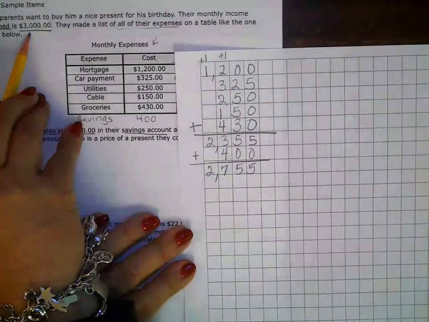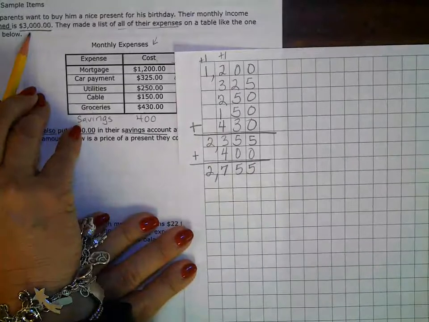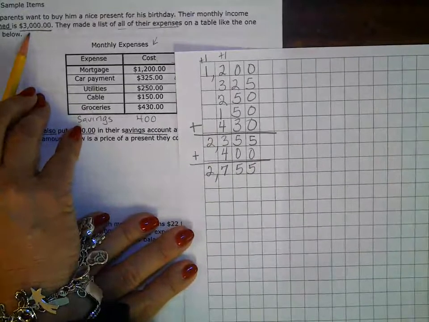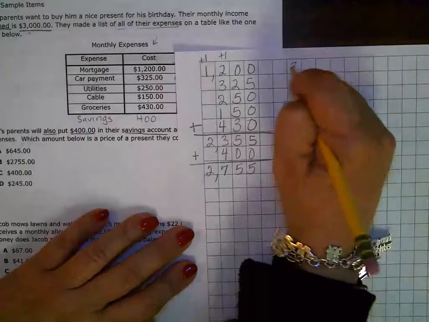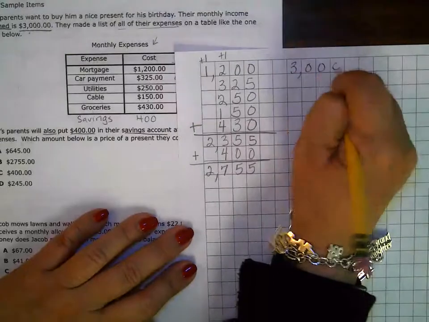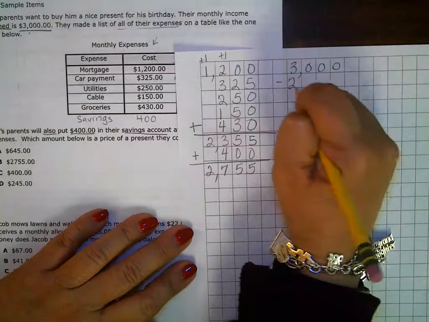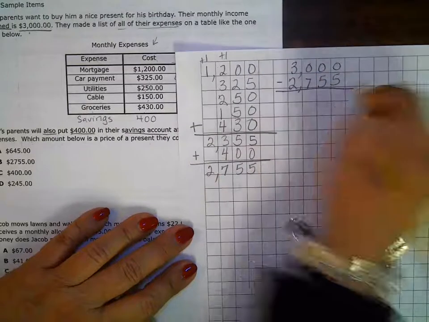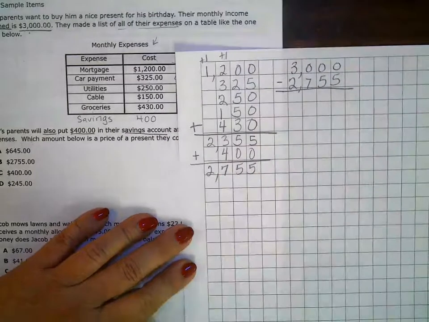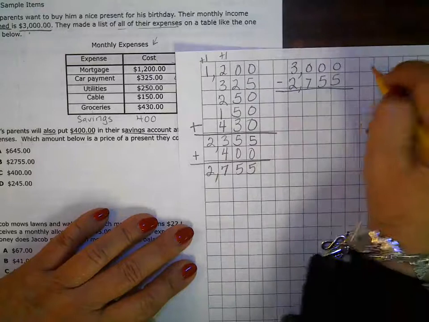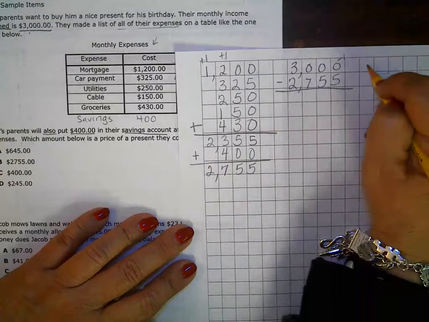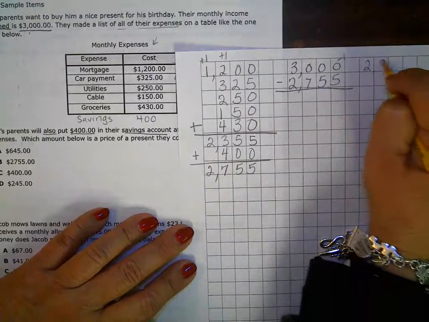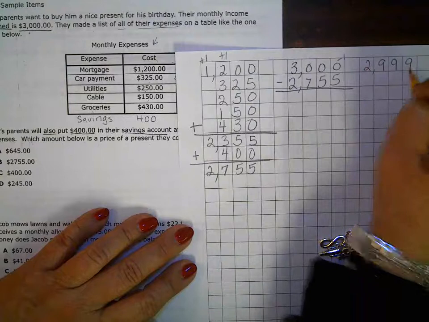Now I see that they have $3,000 a month that they make, so now I need to take the difference. So it's 3,000 minus 2,755. Now, I personally do not like to subtract out zeros, so I'm going to take $1 away, and this becomes 2,999.